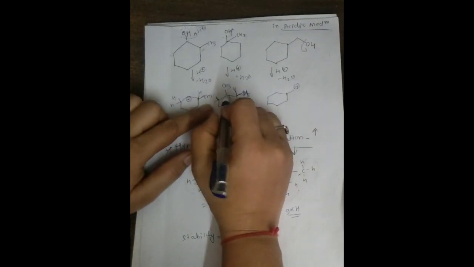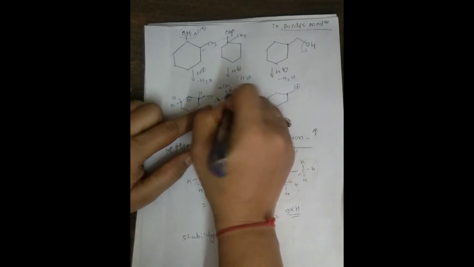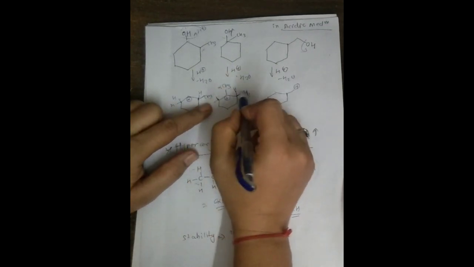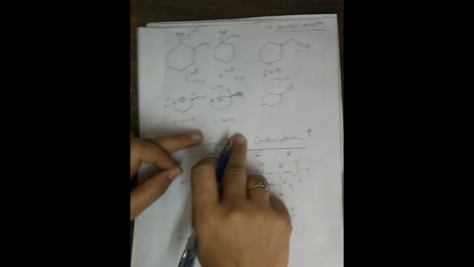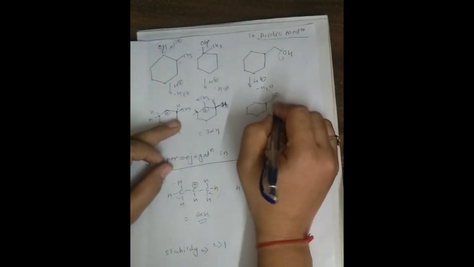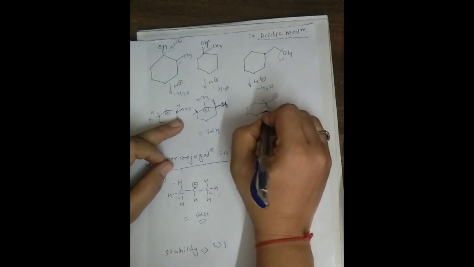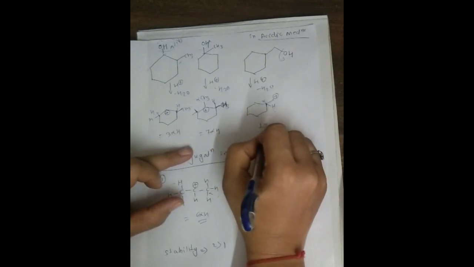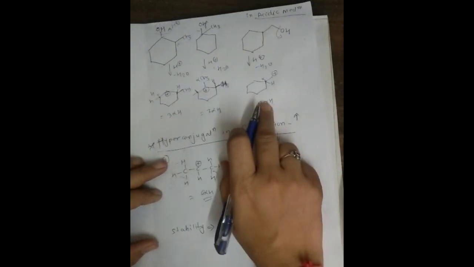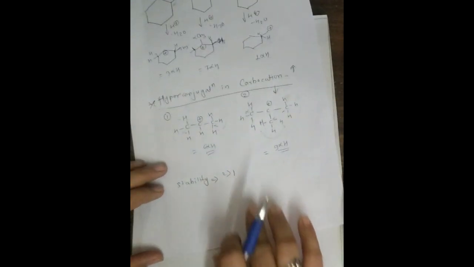So this is also an alpha carbon atom. So this 3 hydrogens, 3 plus 2 is 5, 6 and 7, there are 7 alpha hydrogen atoms present in this molecule. Similarly, in this case, this is also CH3, adjacent to that is the alpha carbon, and there is only one hydrogen present, so there is only one alpha hydrogen atom. So this is the hyperconjugation effect in acidic medium.